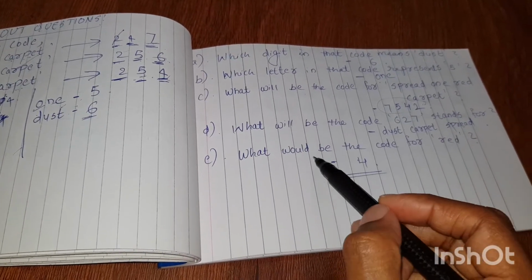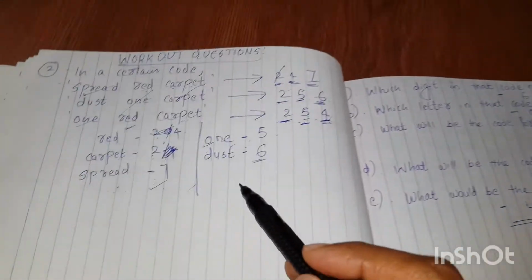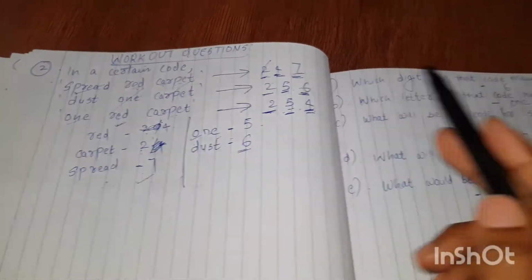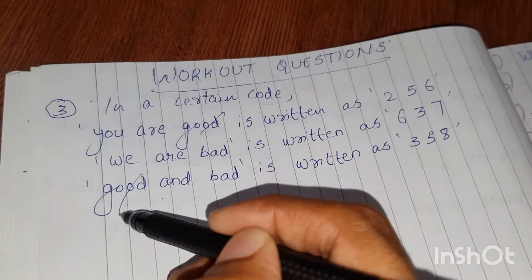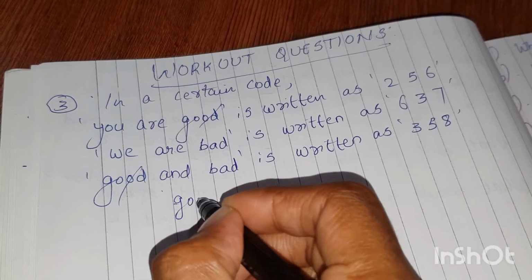Now the fifth sub-question is, what would be the code for red? The code for red is 4. So the answer is 4. Understood? Okay.